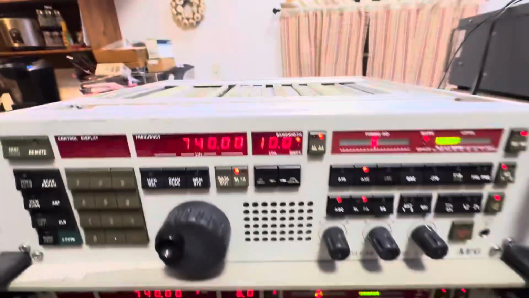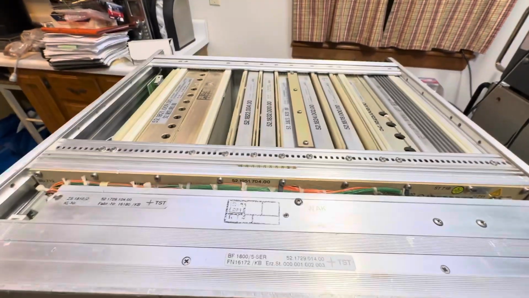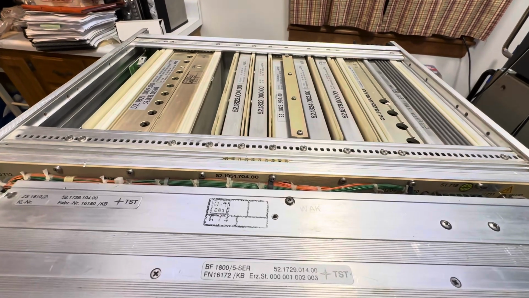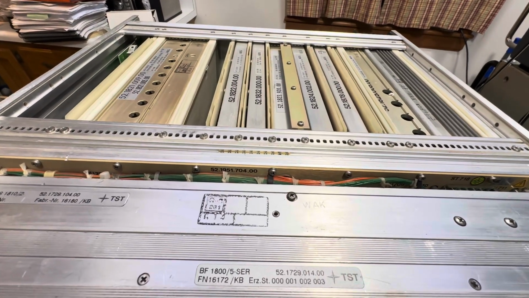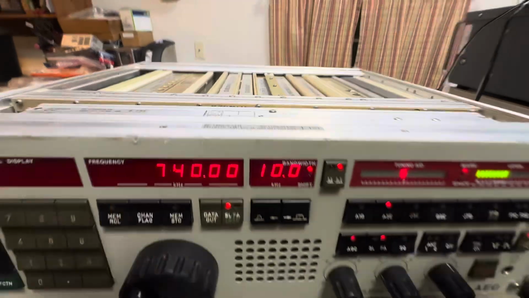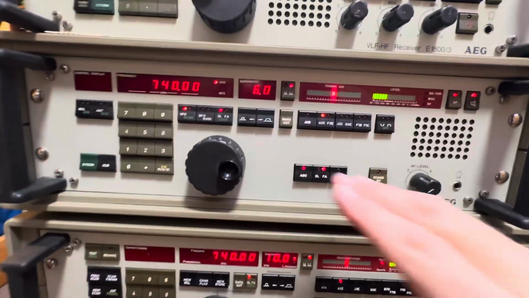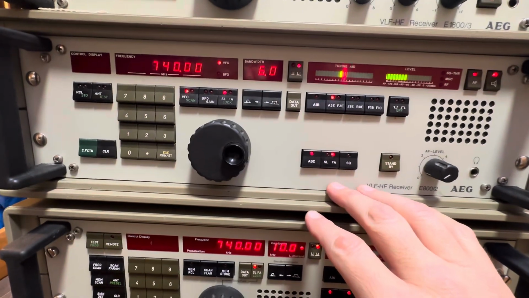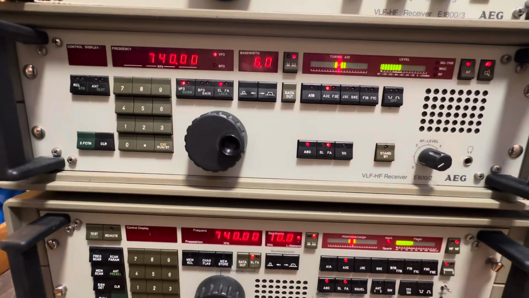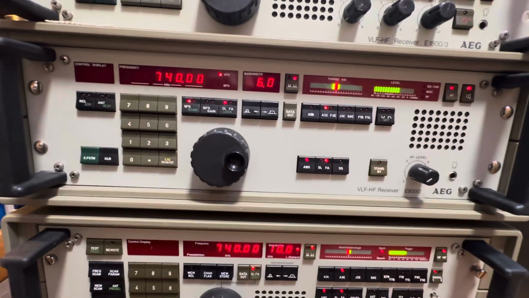If you look at most of these, the 1800 series, you see they're a series of bricks that basically are shielded cards that slide into the front part of the radio, and that's where the brains of the thing are. This one is built with boards that are laid flat in there. You can just tell there's not as much in there.